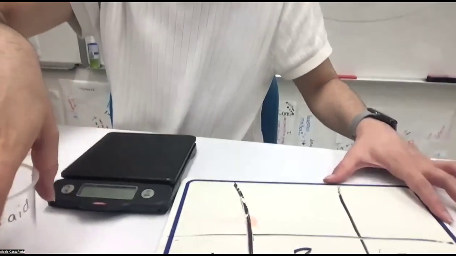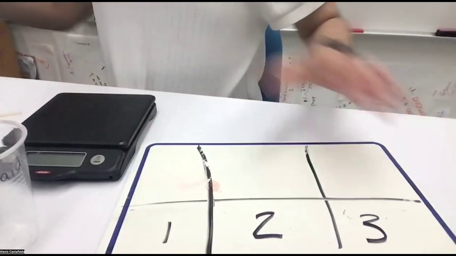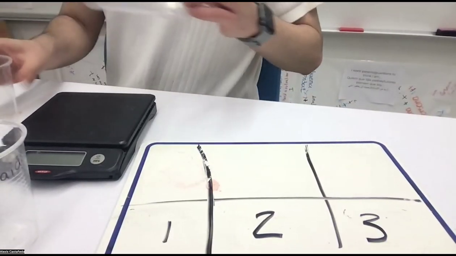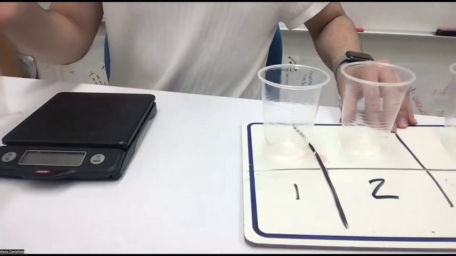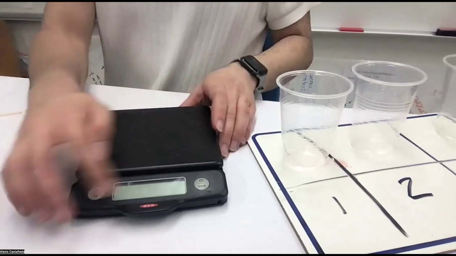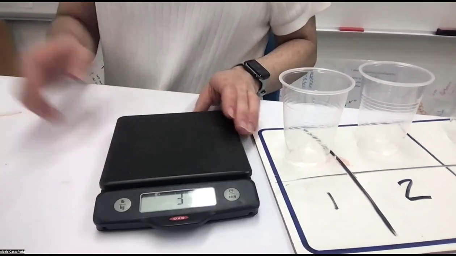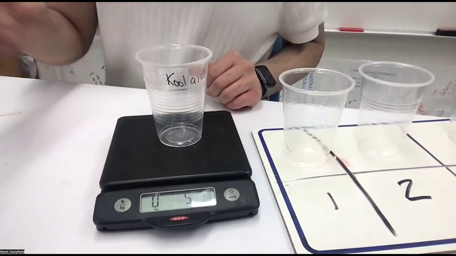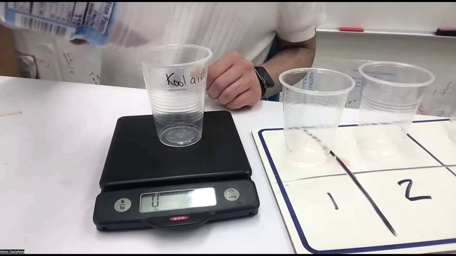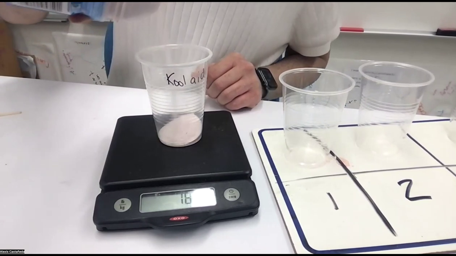We're going to need 3 different cups again, 3 new cups. And this is what we're going to do. The first one, we're going to add 15 grams. The second, we're going to add 30 grams. And the third one, we're going to add 45 grams. So let's turn this on, make sure that we have the correct masses. All right, click 0 here. So the first one, we're going to add 15.